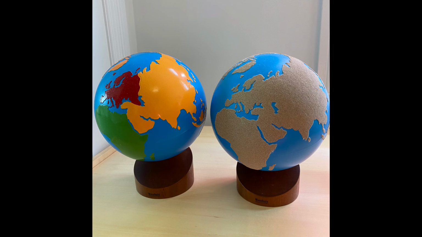Have the child find the continents and ocean on the color globe. Follow the same steps for the remaining continents and oceans. Have the child repeat the activity and place the material back on the shelf when they are finished working with it.